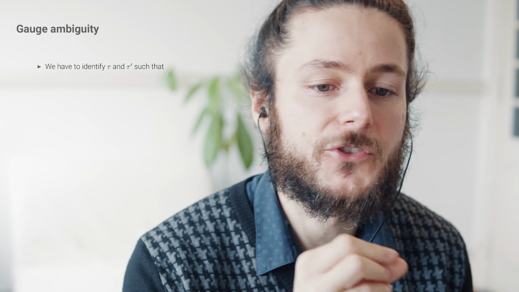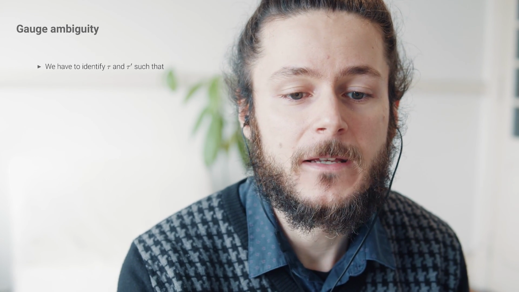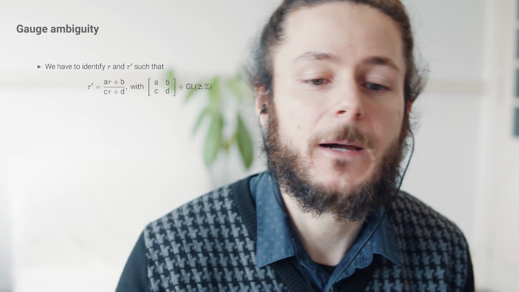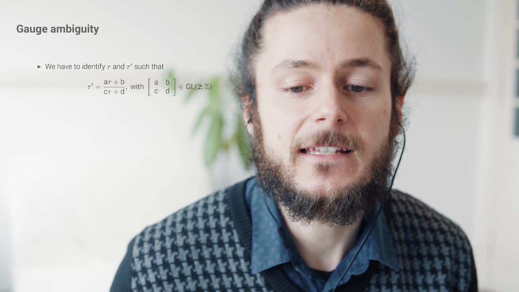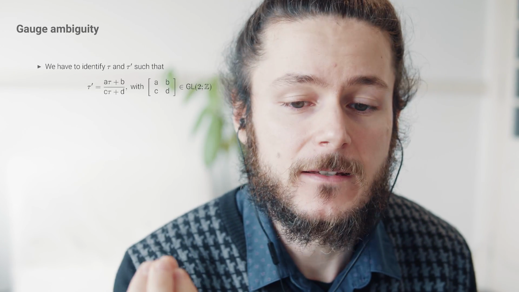Now, this is not the full story, as we have to identify tau and tau prime such that they are related by this transformation here, where A, B, C, and D form an integer-valued invertible matrix. So essentially, this is a so-called modular transformation.